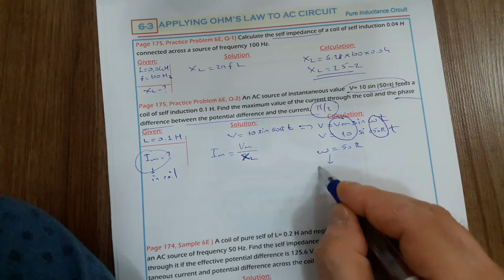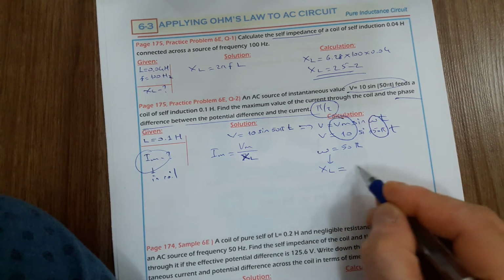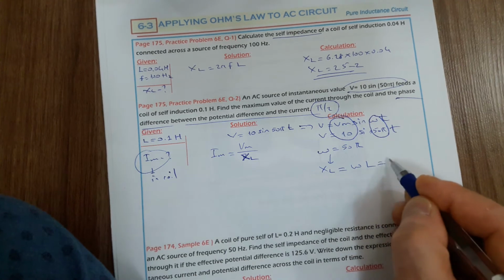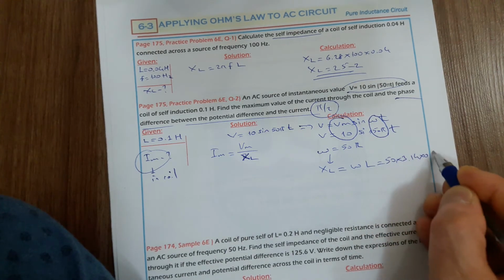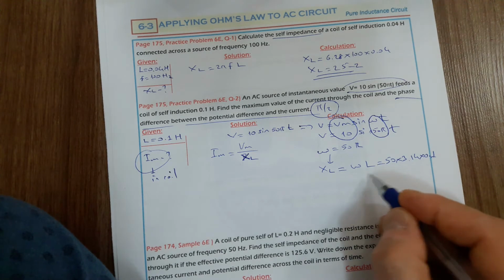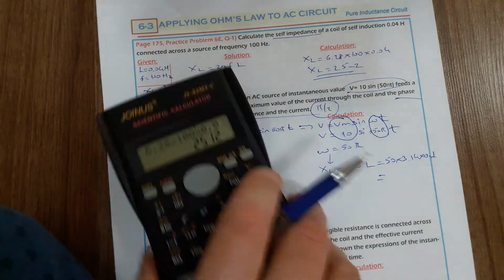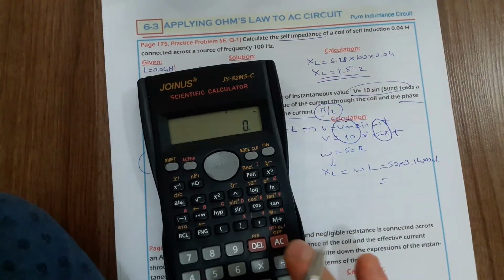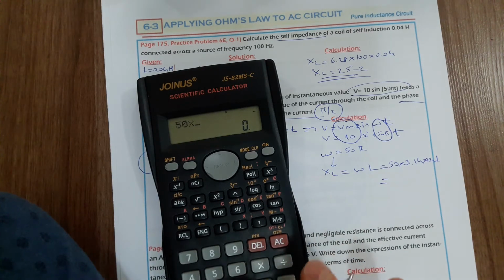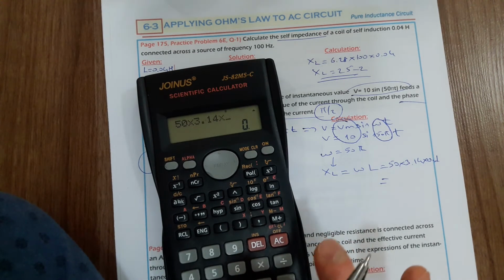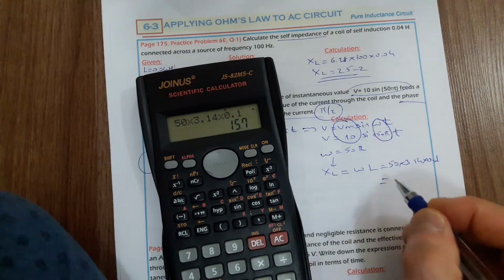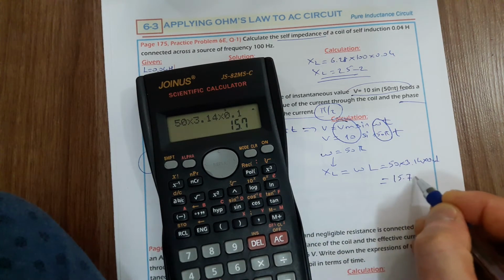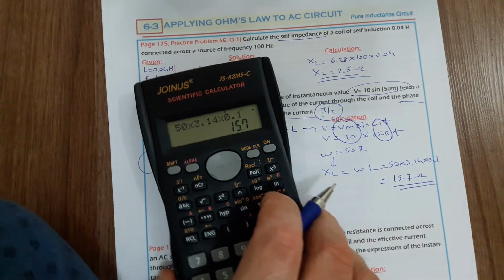So by using omega, let's calculate XL. XL is omega times L: 50 pi, 3.14, L is 0.1. If we multiply them all, we can calculate what XL is. Let's calculate it. 50 multiplied by 3.14 multiplied by 0.1 is 15.7. This is the XL.